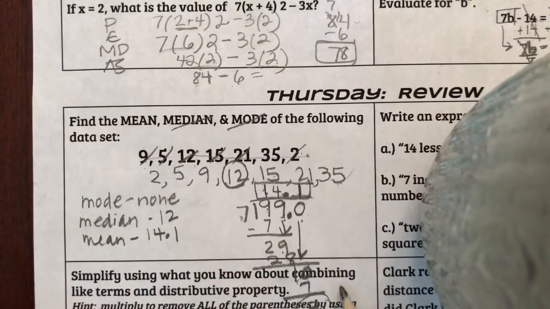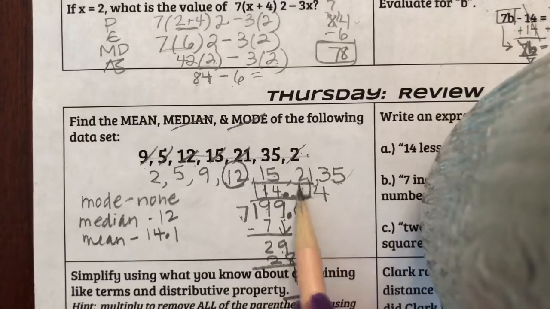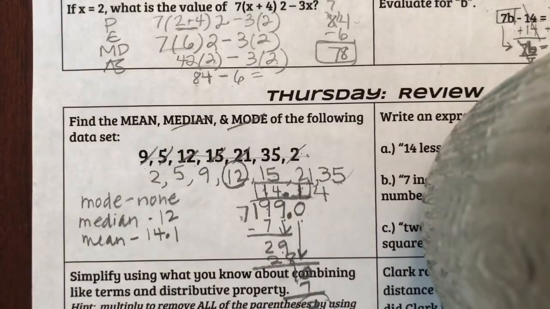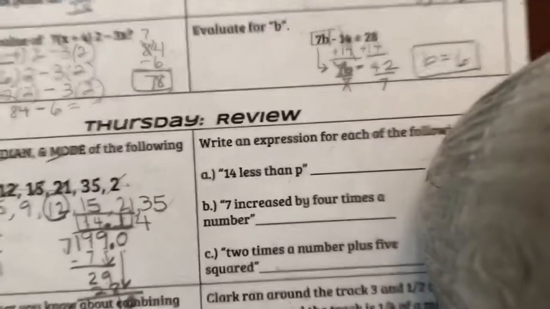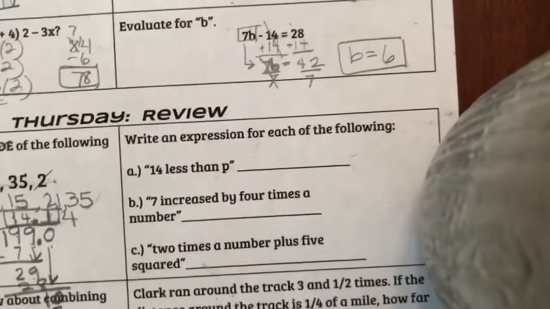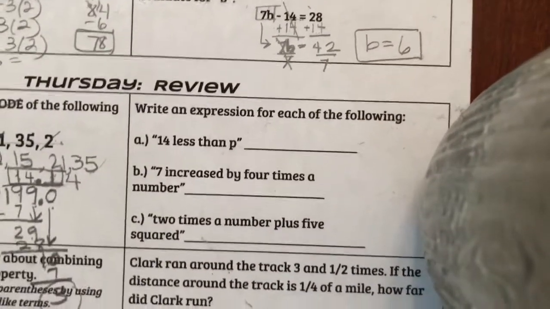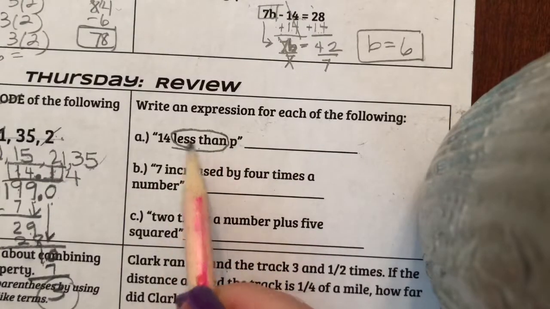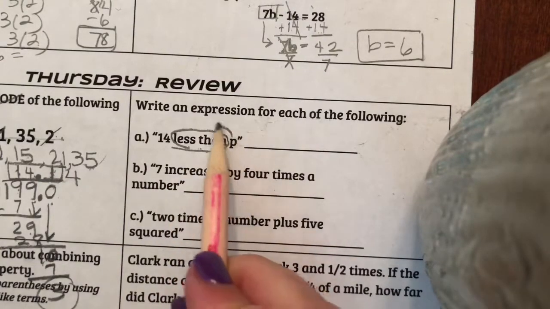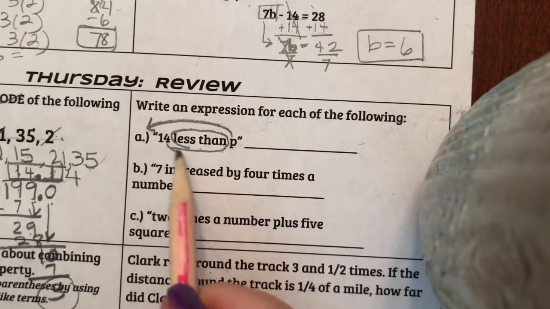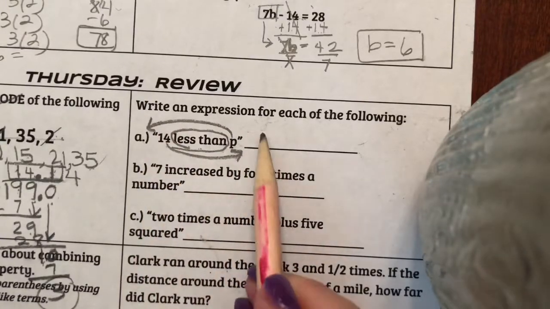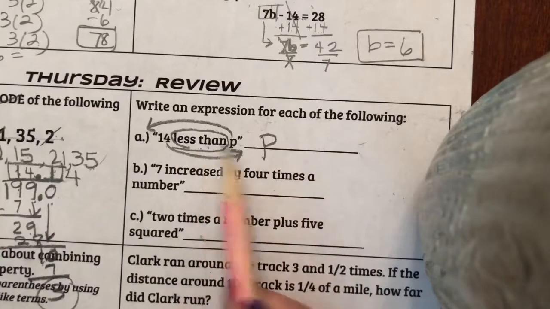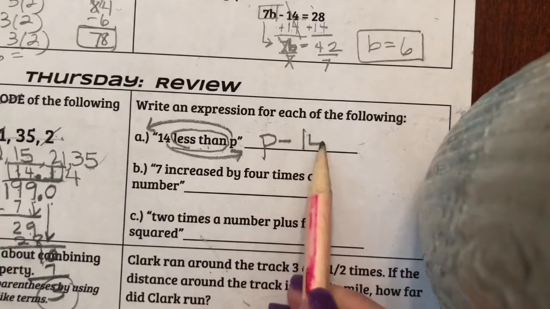I could continue going, but in this case, if I did, it would be 14.14, and I would just round this down to 14.1. Let's go ahead and go over to this set where it says write an expression for each of the following. Less than, 14 less than P. When I see the words less than, those are flip around words, which means that I need to reverse the order of the digits. So P less than means to subtract 14.